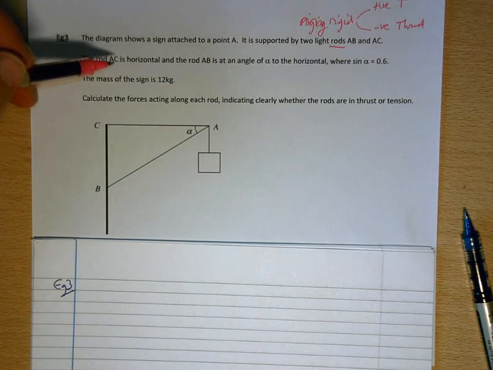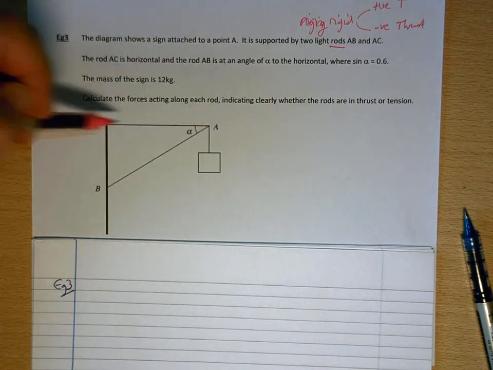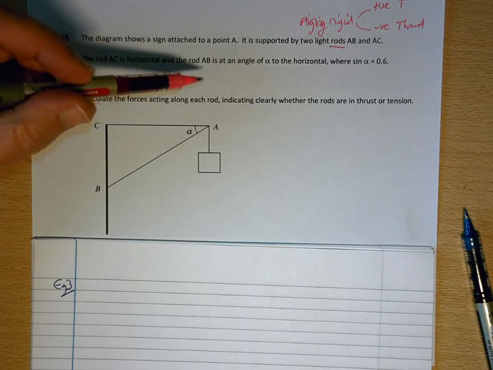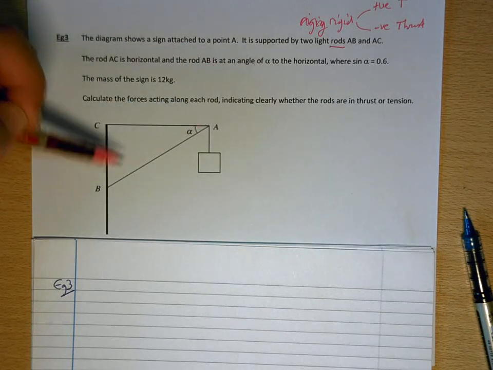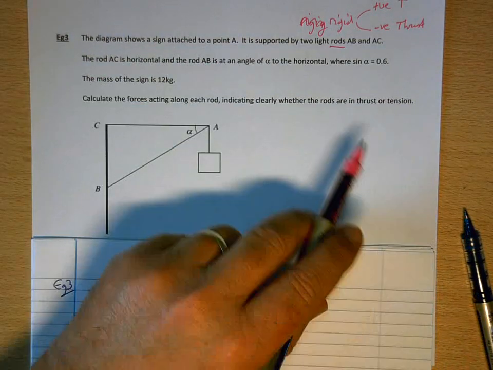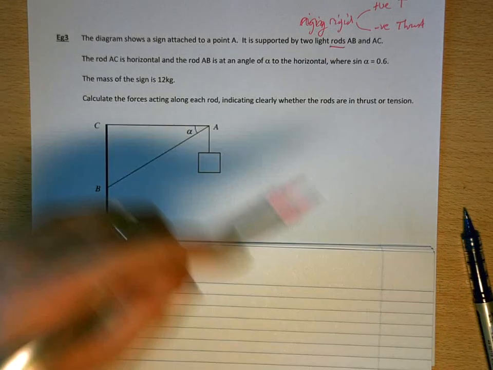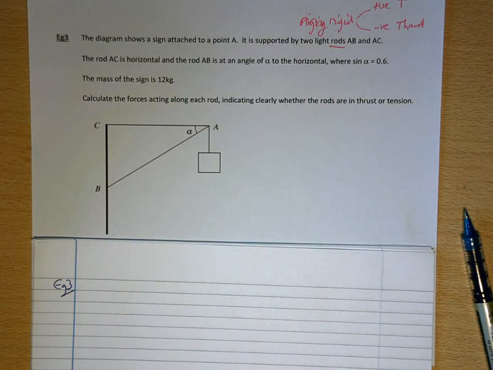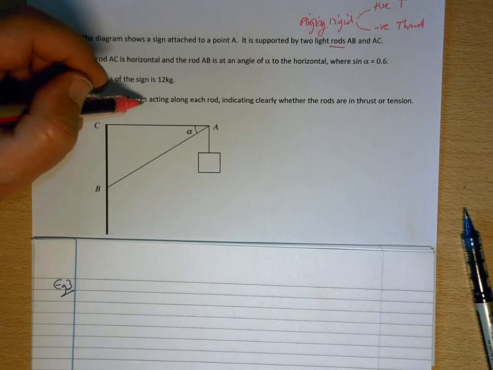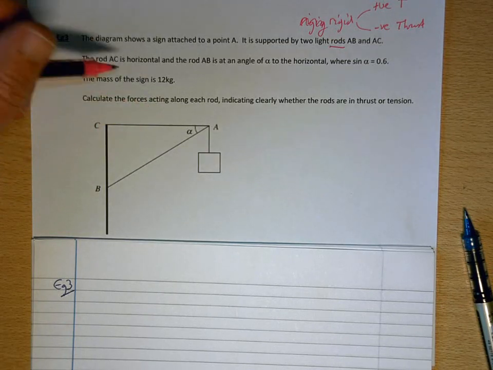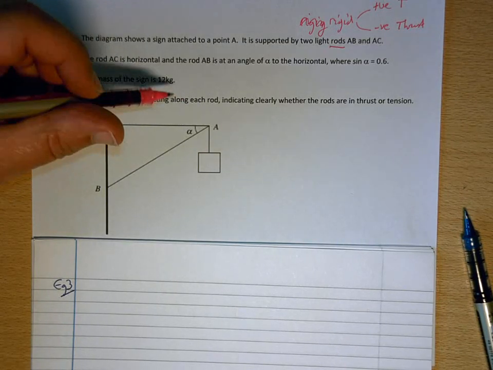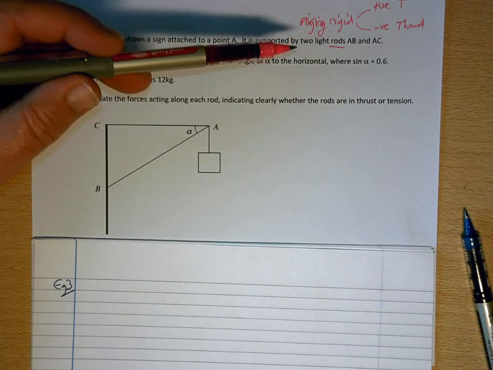The rod AC is horizontal, and the rod AB is at an angle of alpha to the horizontal, where sine alpha is 0.6. The mass of the sign is 12 kilograms. Calculate the forces acting along each rod, indicating clearly whether the rods are in thrust or tension.